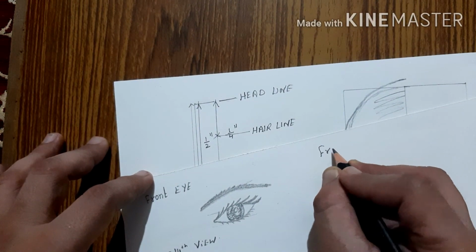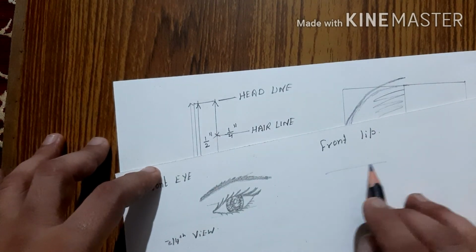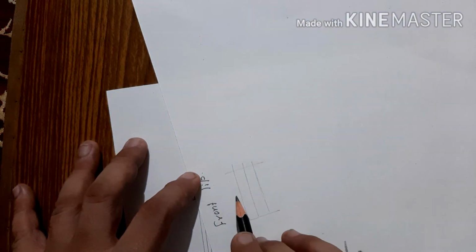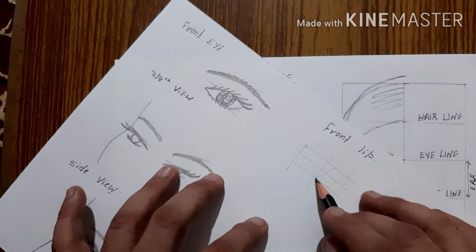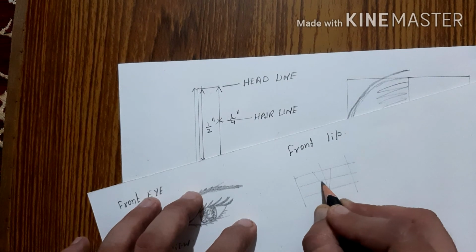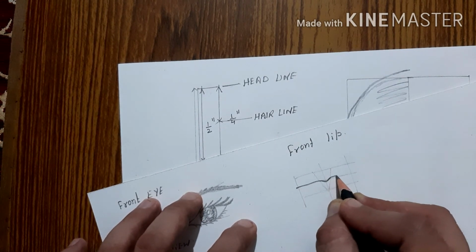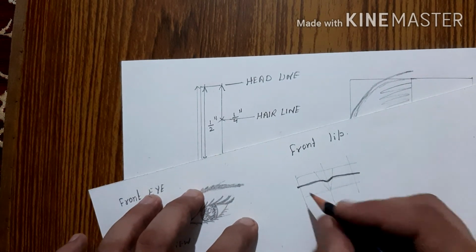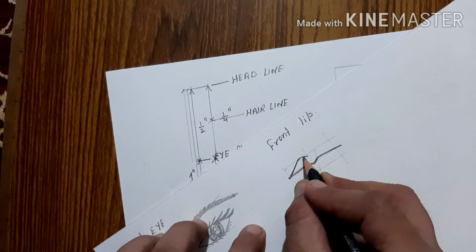Now let's do the lips, starting with the front lip. For that you have to take three lines, that is the width of the upper and lower lip, divide it in two halves, and then we'll draw a V shape in the middle. First we'll make the middle line of the lip like this. This will be the shape. This V mark which we have made will help us give the shape to the lip.